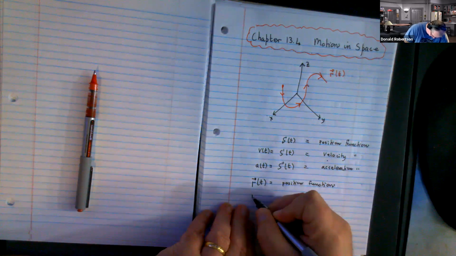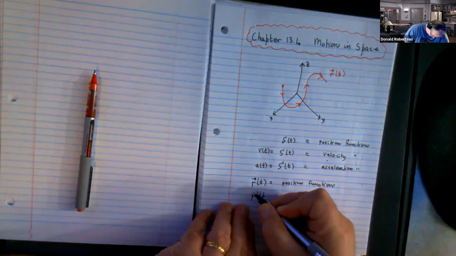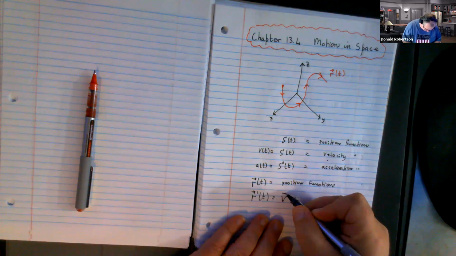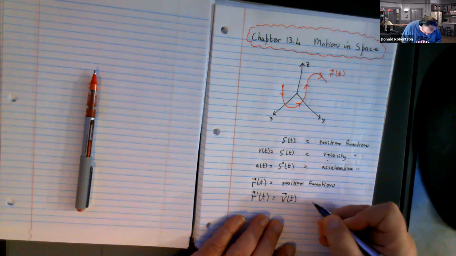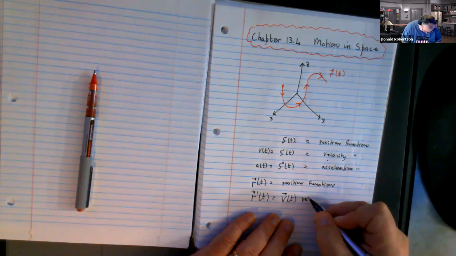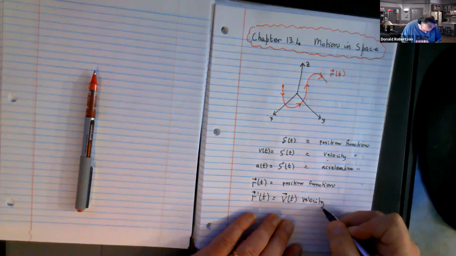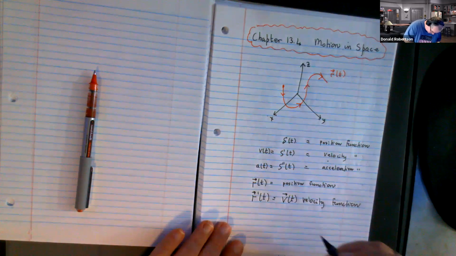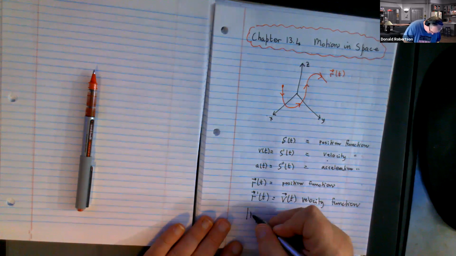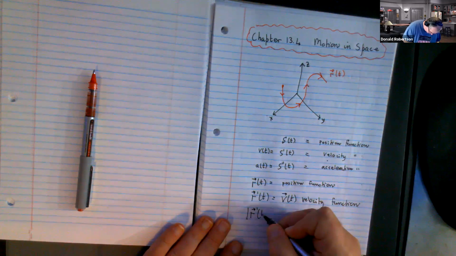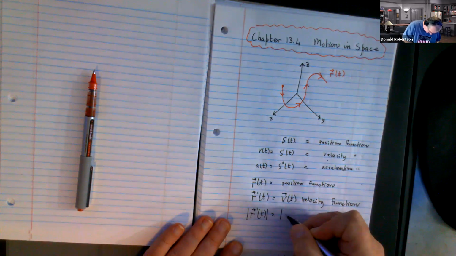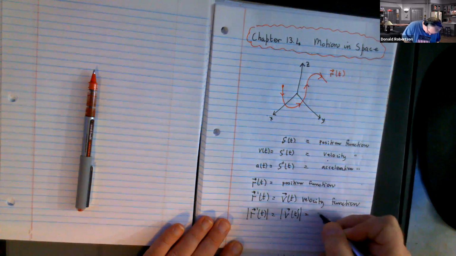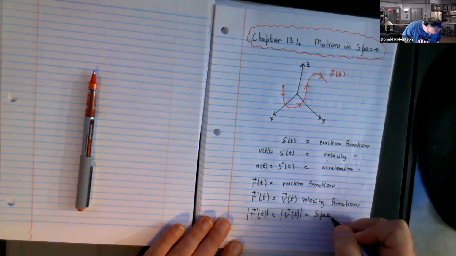Now, if we differentiate that, we get the velocity function, which we call v of t. Now, if we find the magnitude of the first derivative, the magnitude of the velocity function, we get the speed function.